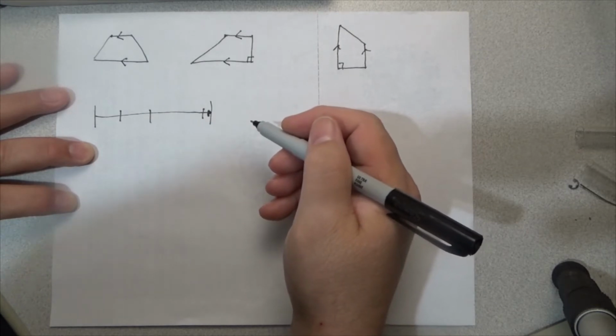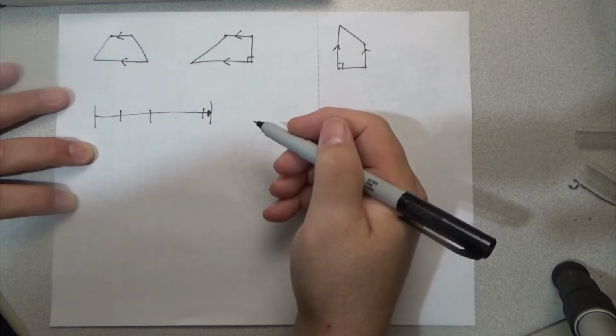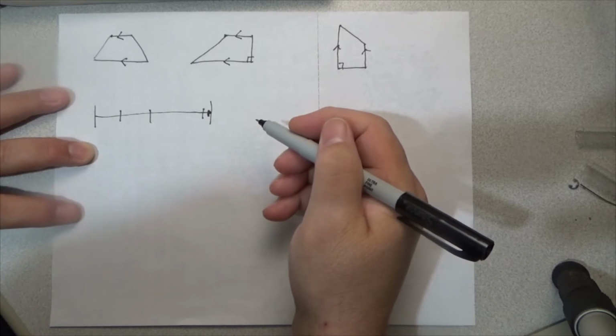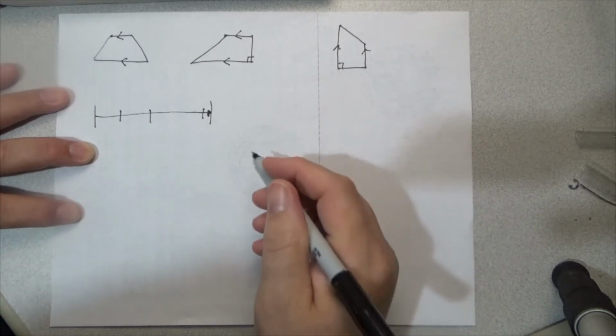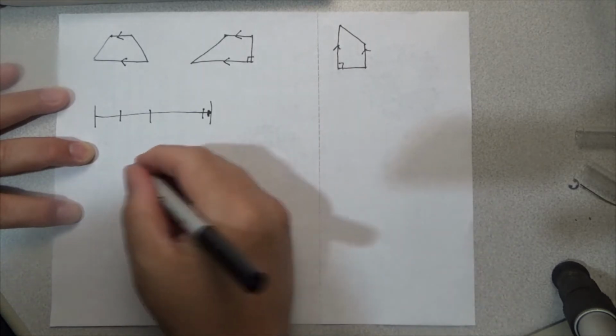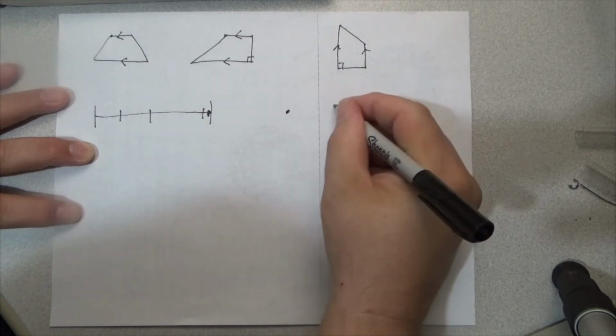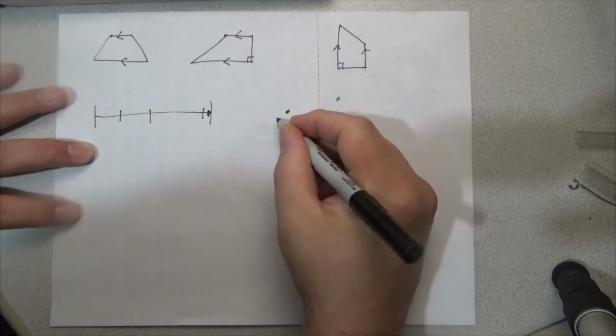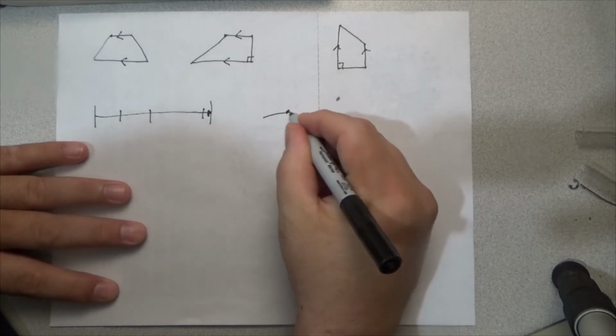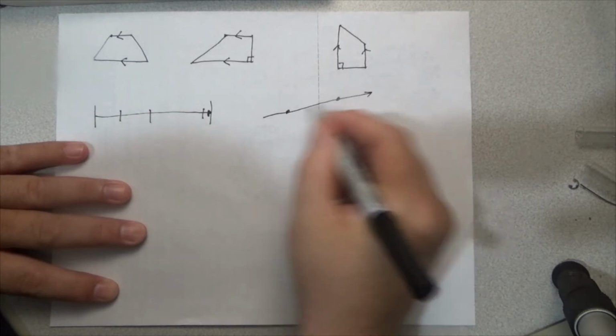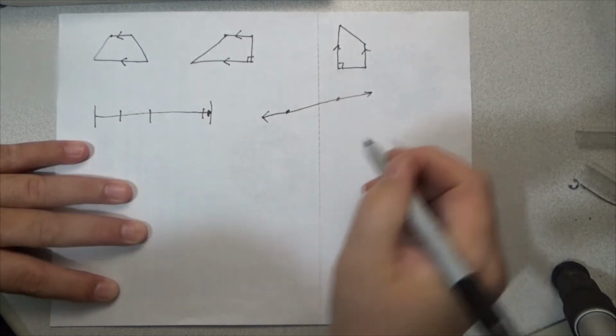And the one on the bottom of page 521: only one line can be drawn through 2 points. And when I say a line, I mean a straight line. So if I have 2 points, I can only make one straight line through those 2 points.